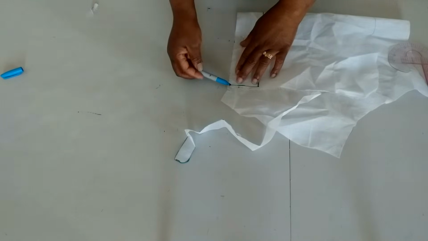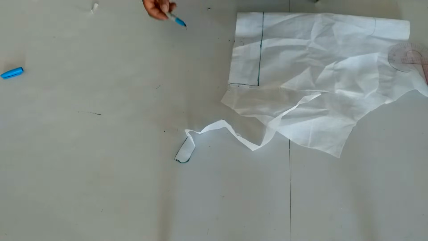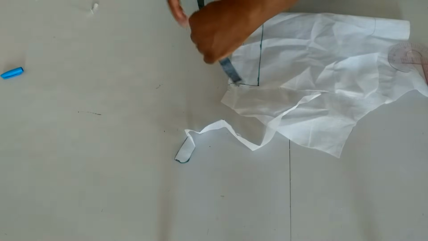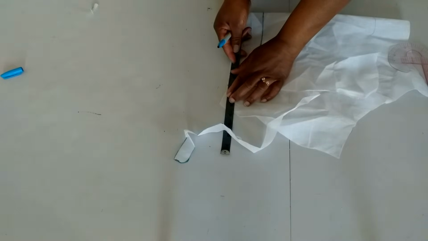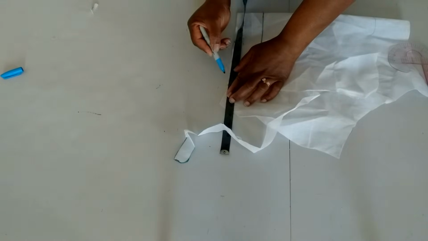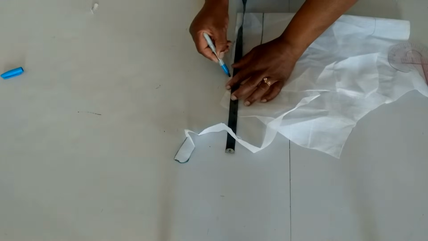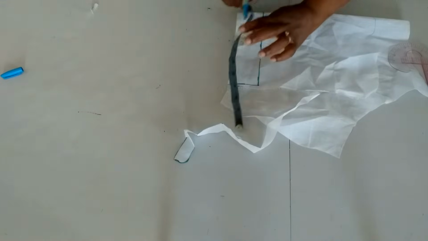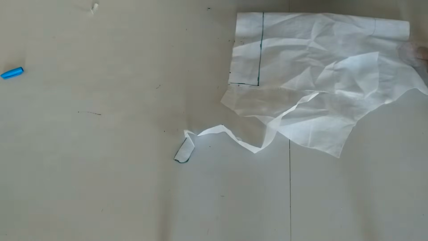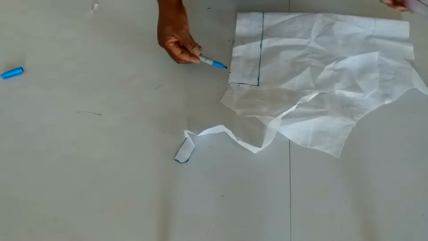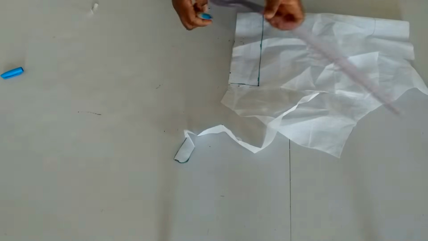So on this side, I'll come in by 1 inch. So this is 1 inch. From this 1 inch, I'll connect it to this point.